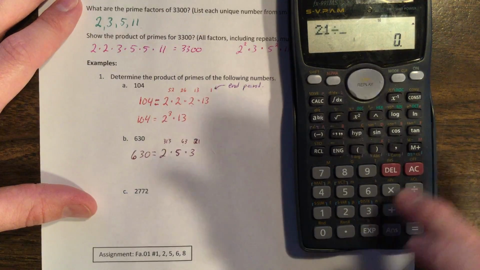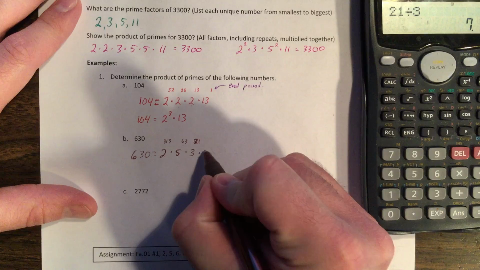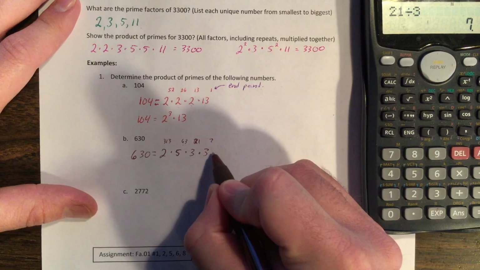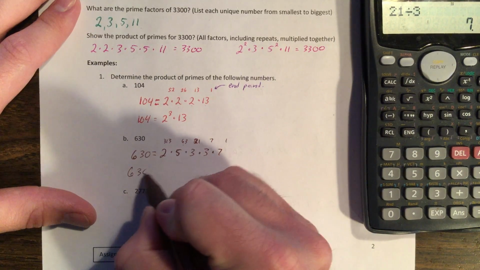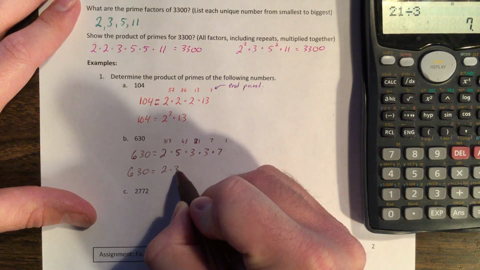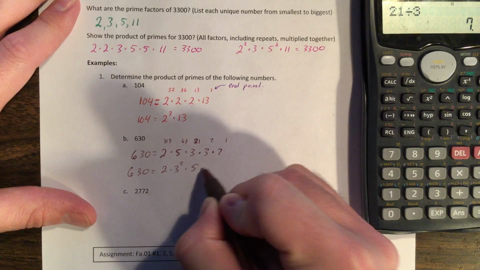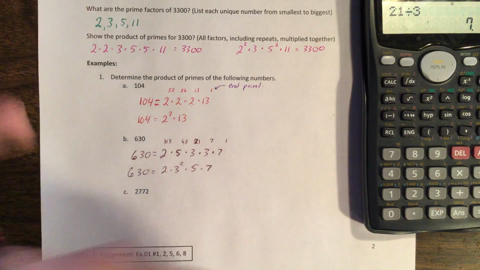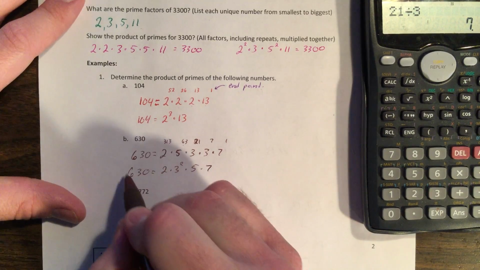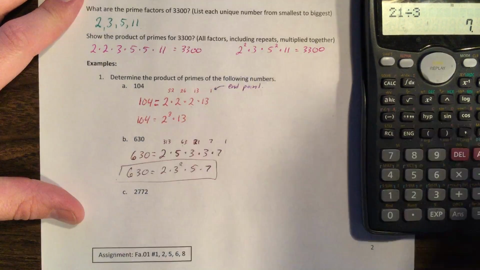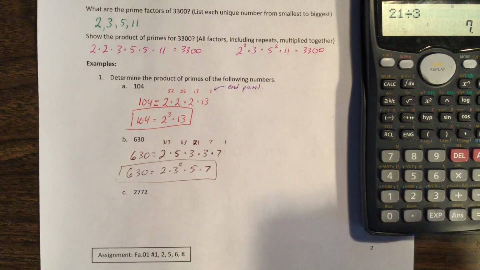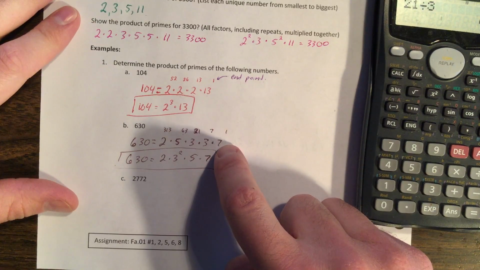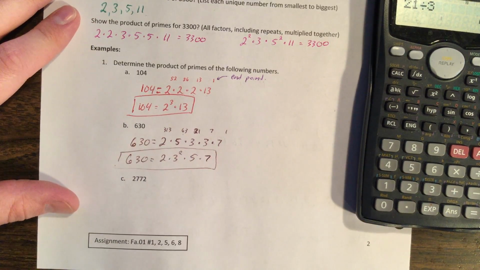All right, so we were at 21. We can divide that by 3 again, and that gives us 7. 7 is a prime number, so we put it there, and we get to 1. And so 630 is 2 times 3 squared times 5 times 7. That would be our final answer right there. I'll put a little square around it, and I'll do the same around the previous one, just so we know what our final answer is. Now again, the other one works as well, but this is definitely going to be our final answer.